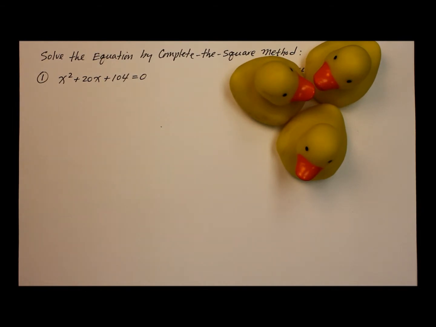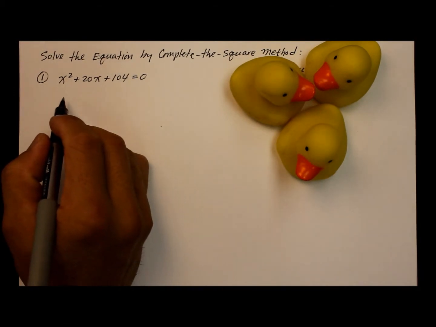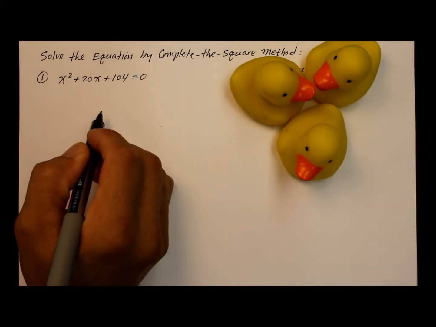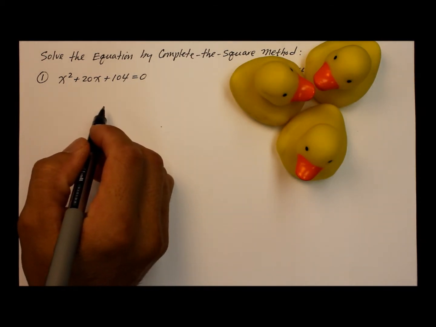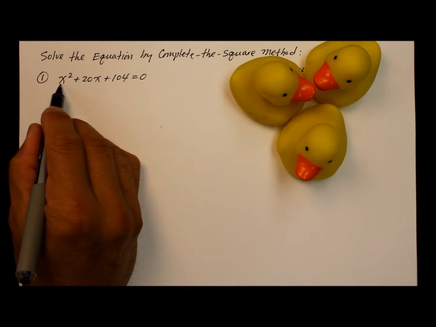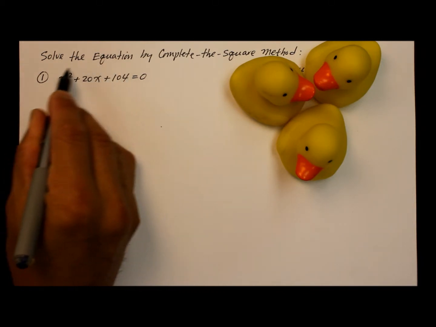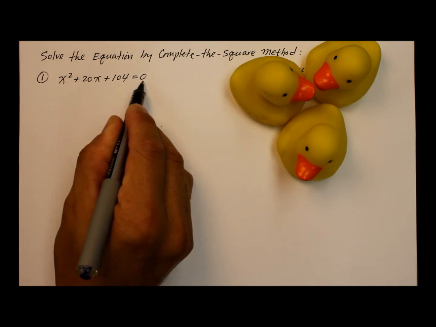Hi! This instructional video is about solving quadratic equations, this time by the most dreaded complete the square method. Here's one example: x squared plus 20x plus 104 is equal to 0. We're trying to figure out what you can possibly put into this x and this x so that when you evaluate them, it'll become a 0.